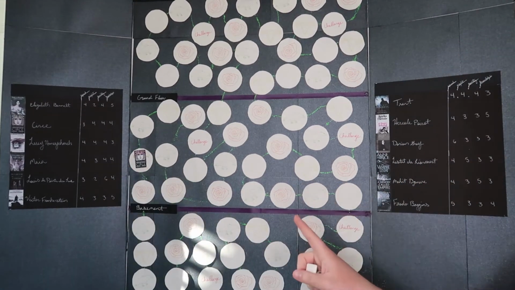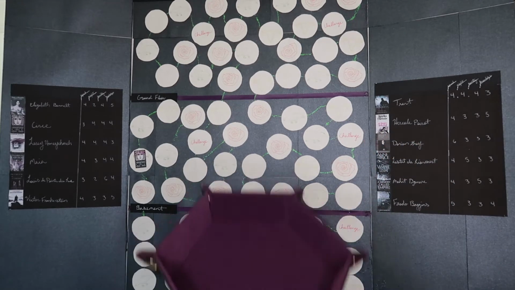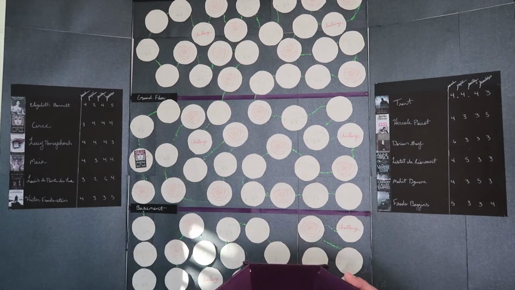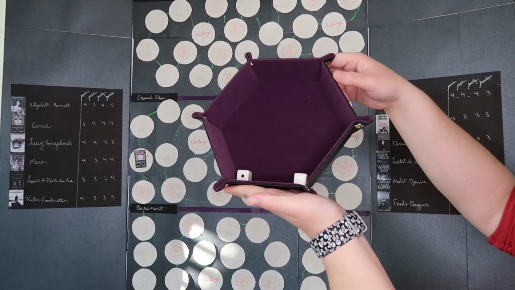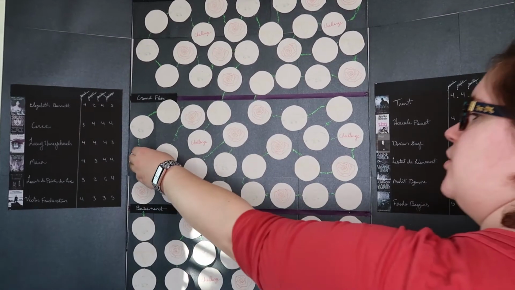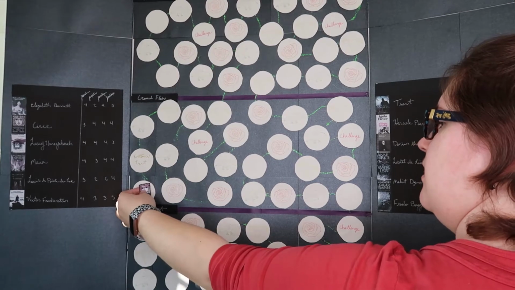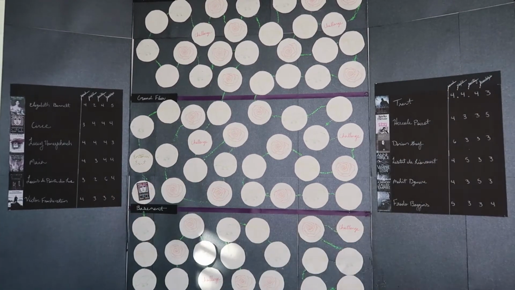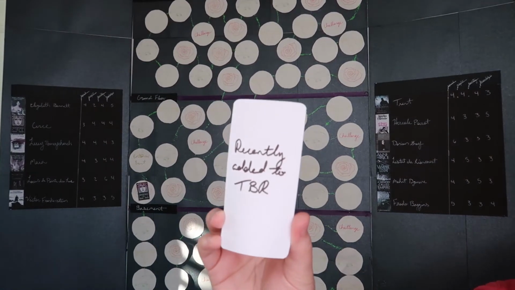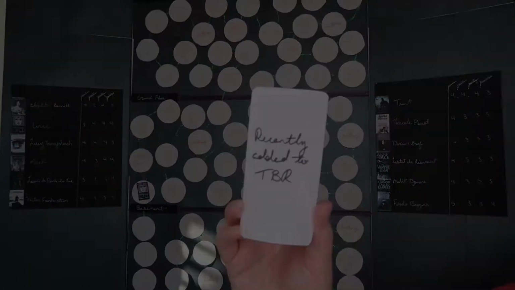Cersei has a knowledge stat of 4, so I need to have 4 books on my TBR for January. And now let's actually start rolling. So, we got a 1. So Cersei is going to go here, and that is an event. So, what's our prompt? Okay, so I have to read a book that was recently added to my TBR.